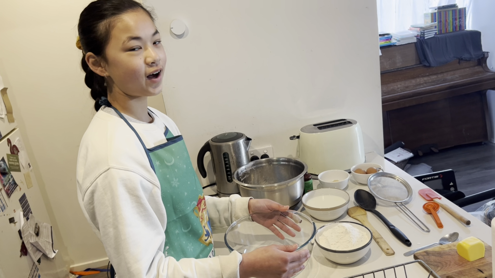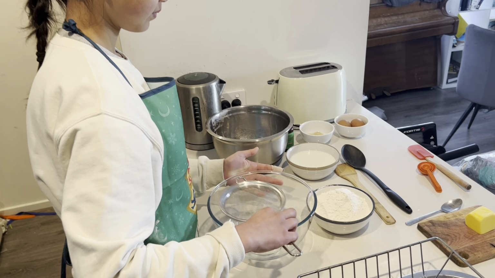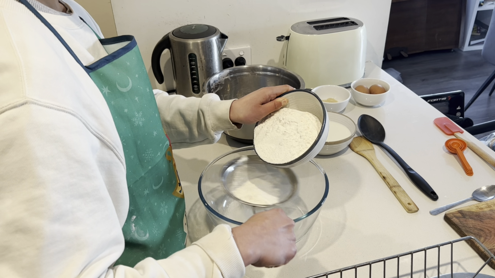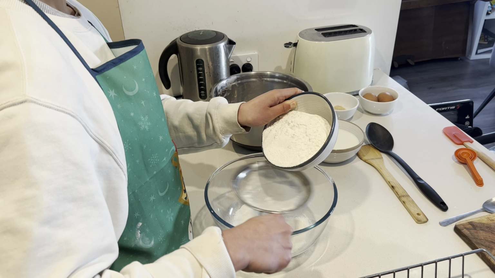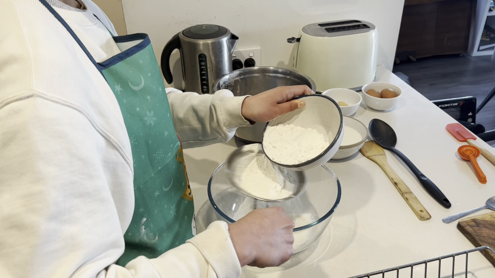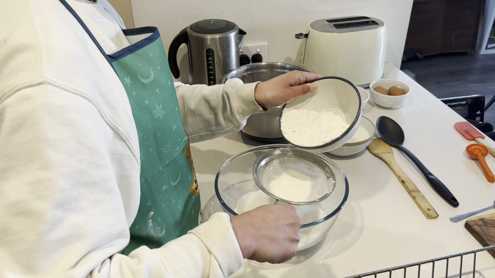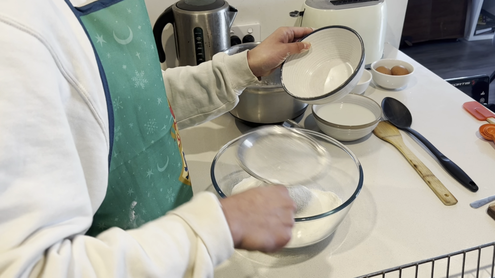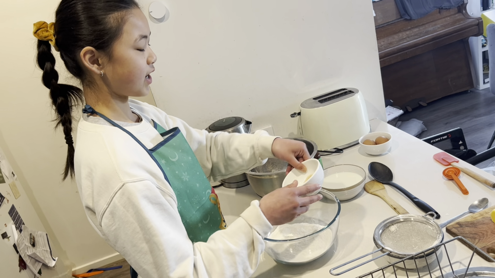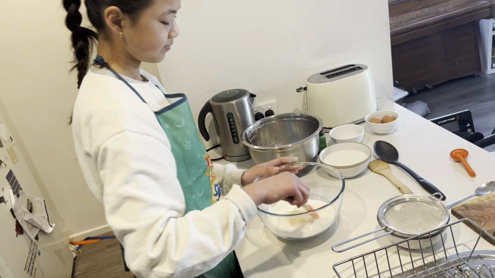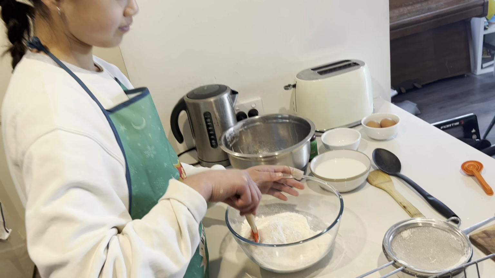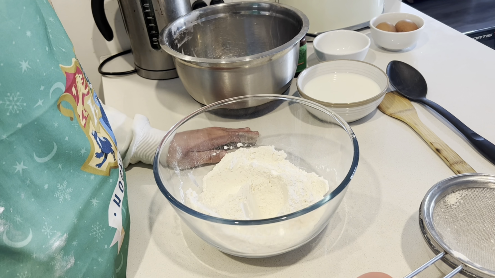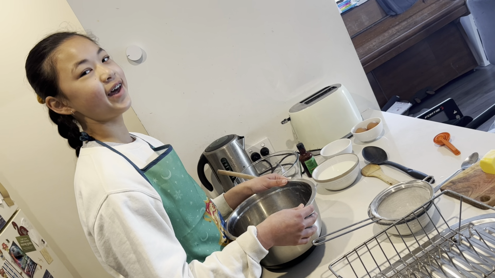Start by sifting the self-raising flour into a large bowl. To the flour, add the sugar and mix them together. These are the dry ingredients. In another larger bowl, combine together the egg, milk, and vanilla extract.